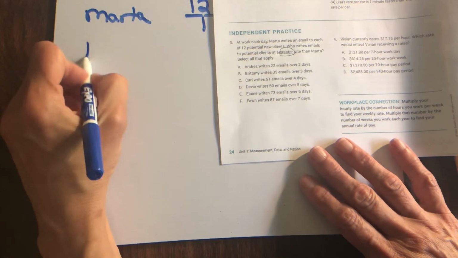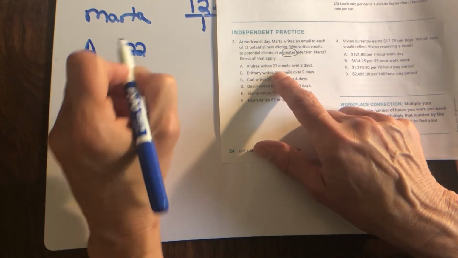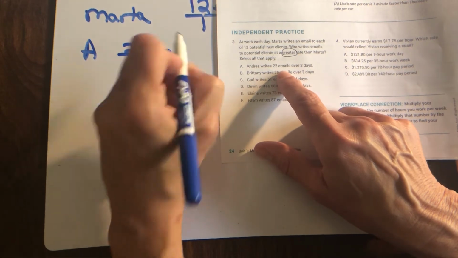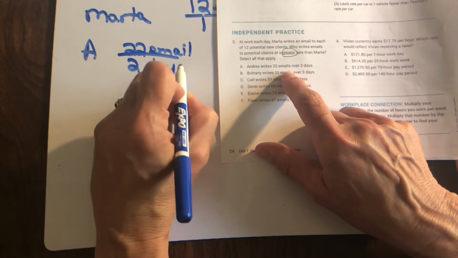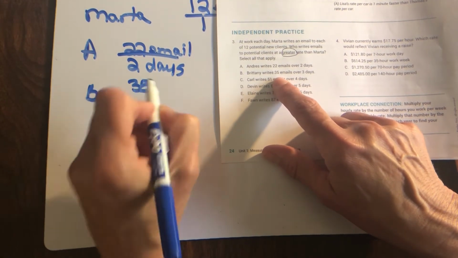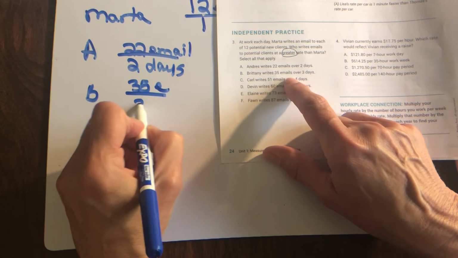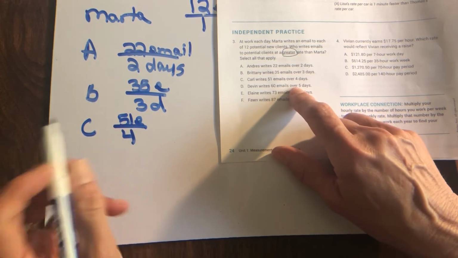All right, now we got to go and do all these other people. So we have Andre, and they have 22 emails over 2 days. And then we have Brittany, and she does 35 emails for 3 days. And Carl does 51 emails for 4 days.